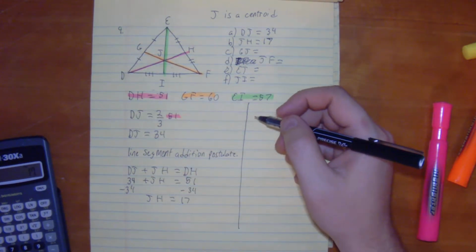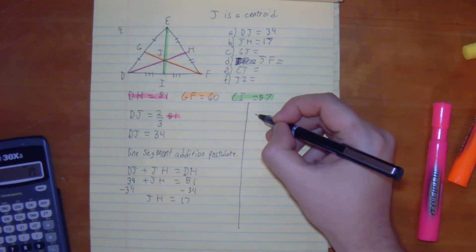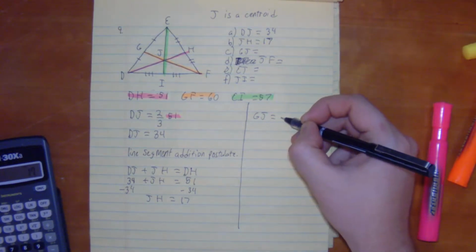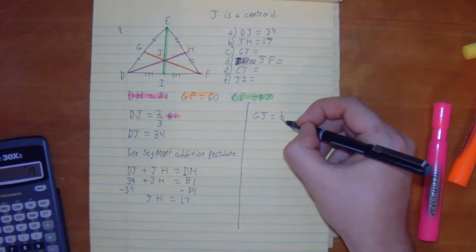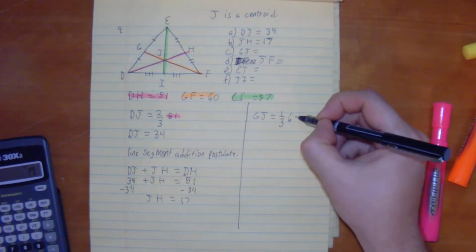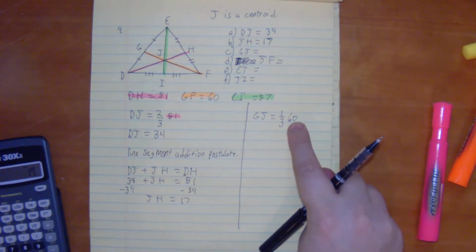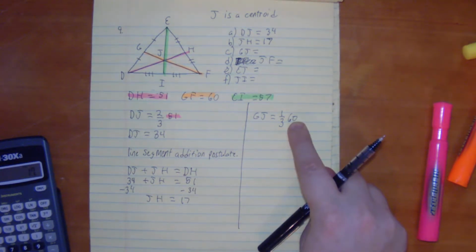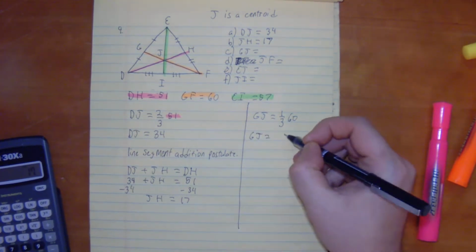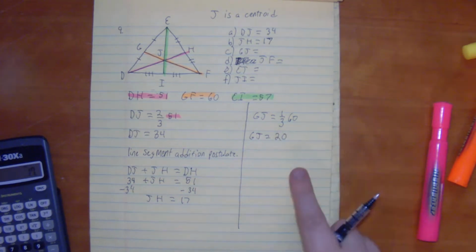GJ is equal to 1/3 of GF, which is 60. This is just another way of writing 60 divided by 3. 60 divided by 3 is 20. So GJ is equal to 20.